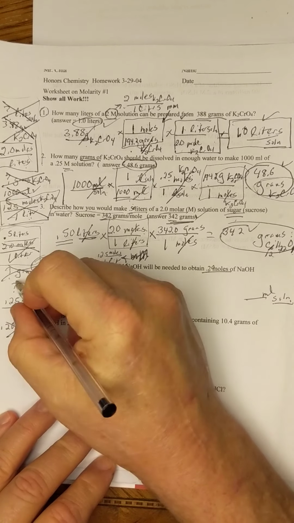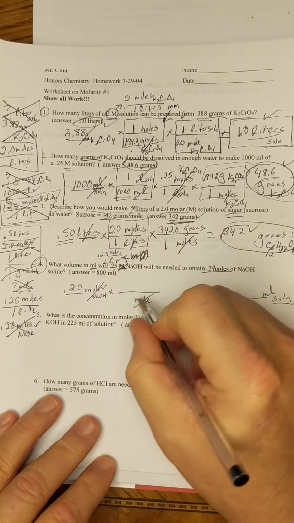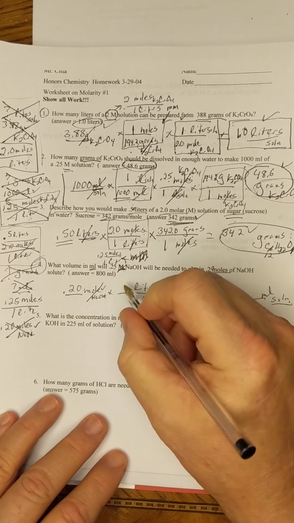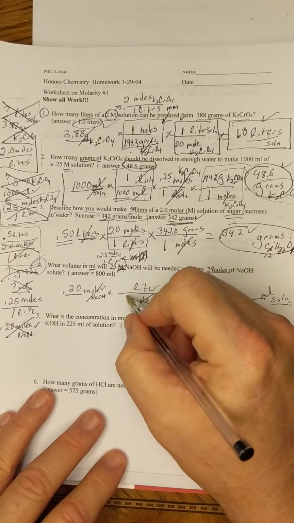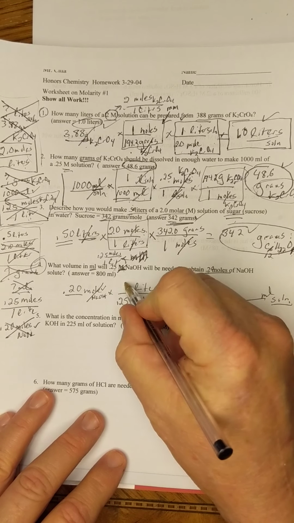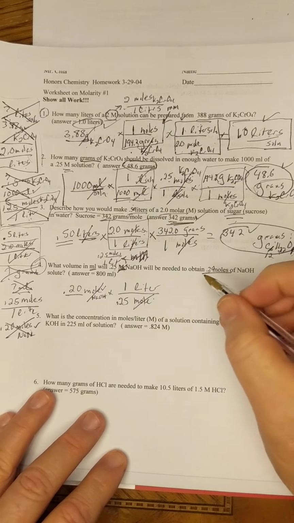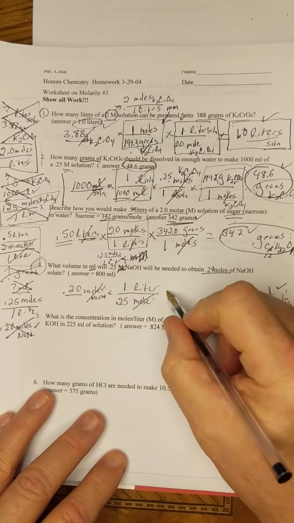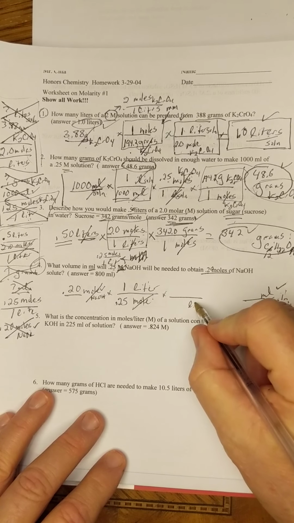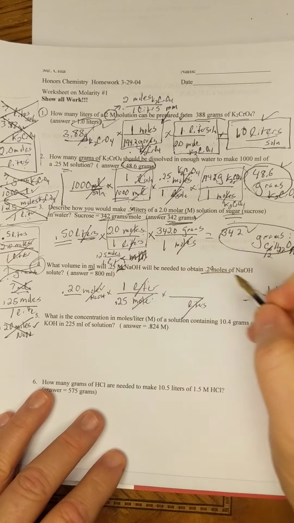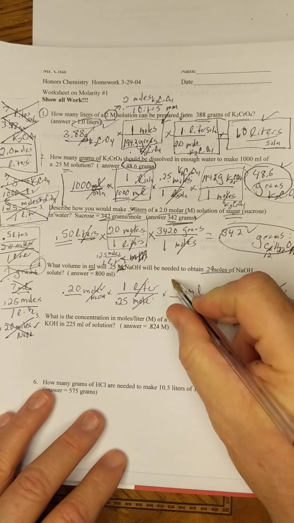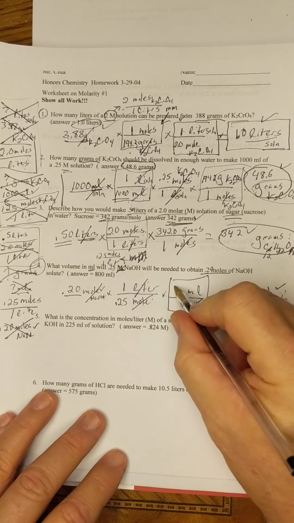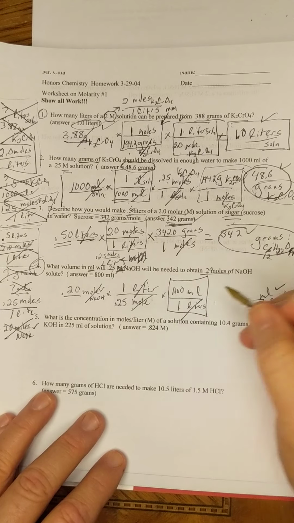I want to know how many milliliters. I'm done with that. Well, I want to go from a mole, and I have to go to a liter. So 0.25 moles equals 1 liter. Okay, so now I got liters and I need to go to milliliters, and that's why I put this gold down there. So now liters goes to the bottom because you want liters to cancel out. And I want to go to milliliters. This is a conversion that you should know. When it's a unit conversion, you should know that 1,000 milliliters equals 1 liter.